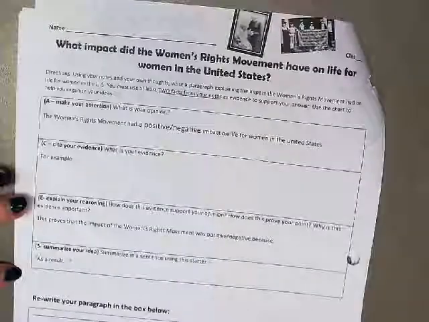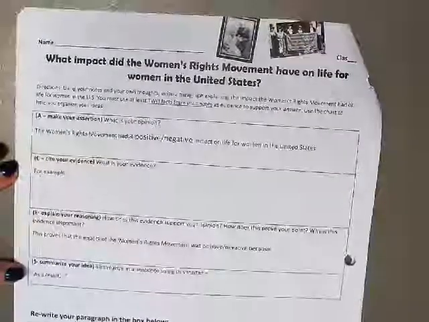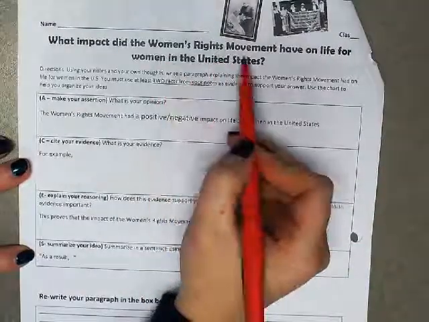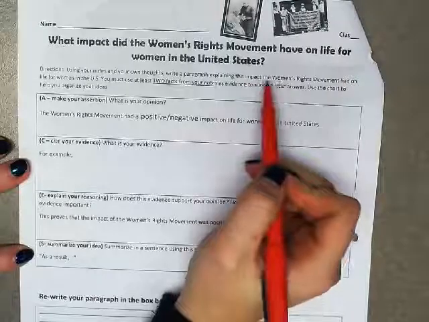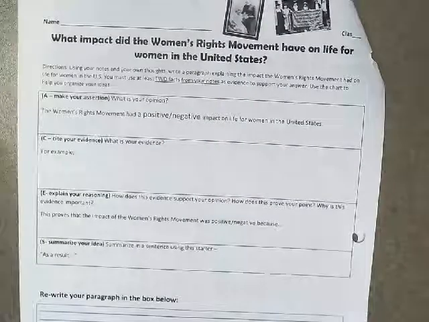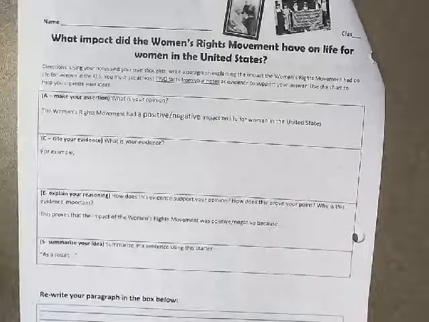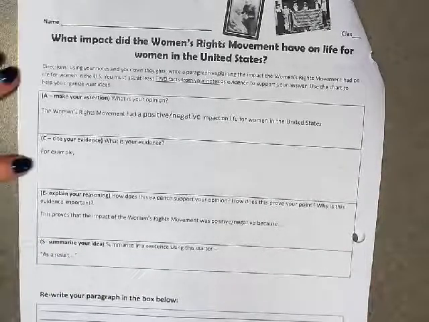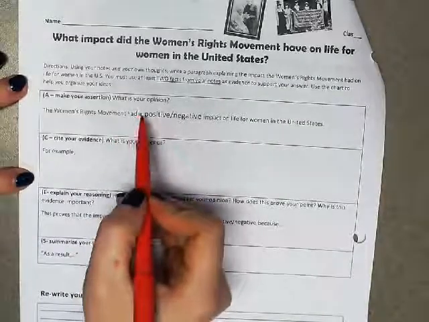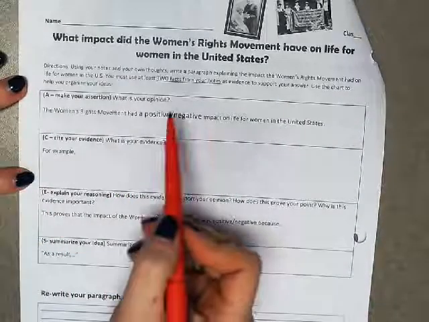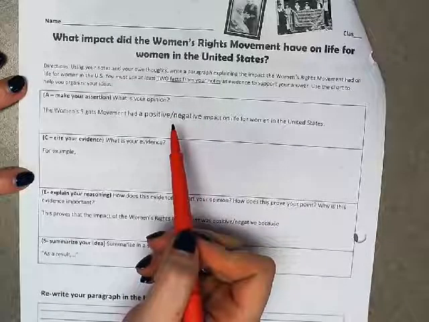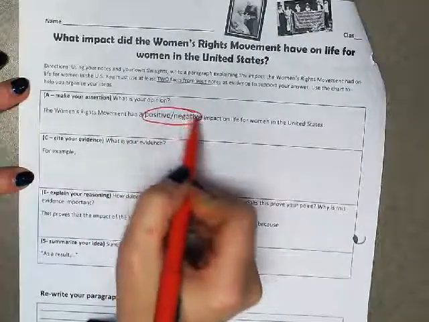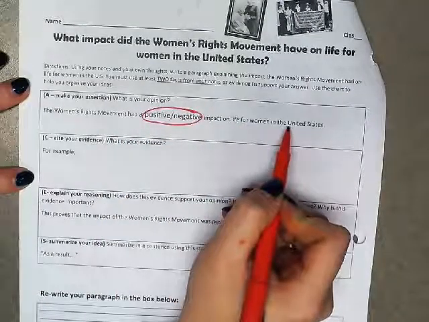Okay, so here's the last part of your assignment that you're going to complete. What impact did the women's rights movement have on life for women in the United States? So you're going to basically do what we just did, but a little more detailed, a little more organized, and more factual with more evidence. So your first thing is, what is your opinion? Some people can argue either side, but you have to pick one. So the women's rights movement had a positive or negative impact. Pick one on life for women in the United States.